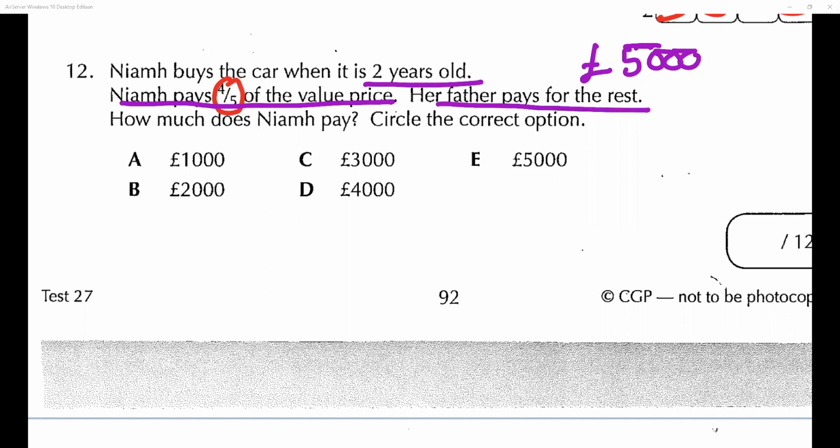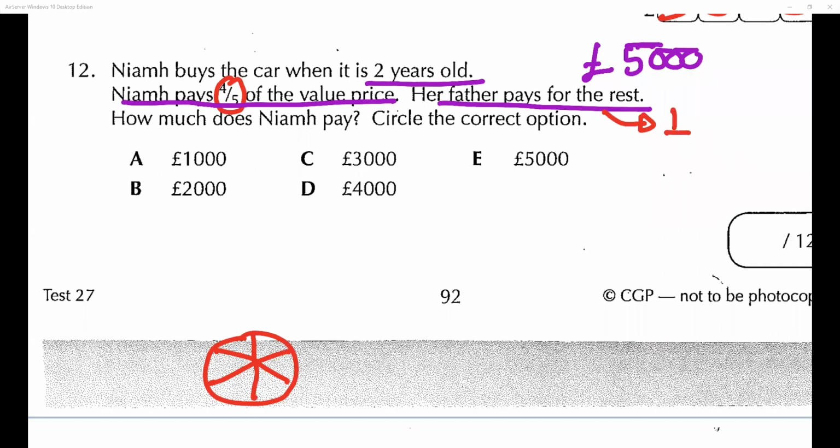So if she pays 4/5, how many fifths make one whole? 5. And she's paying 4/5. So how many fifths is the father going to pay? 1/5. Beautiful.